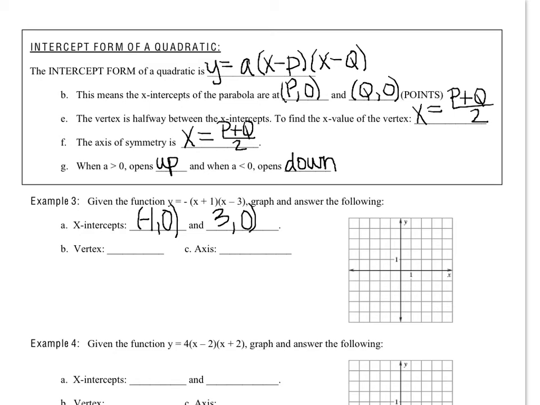Those are our intercepts. Now to find our axis of symmetry, we do x equals, we add our intercepts together and divide by 2. So negative 1 plus 3 is 2. 2 divided by 2 is 1. So our axis of symmetry is the line x equals 1. And our vertex we know is on that axis of symmetry. It's got an x value of 1.